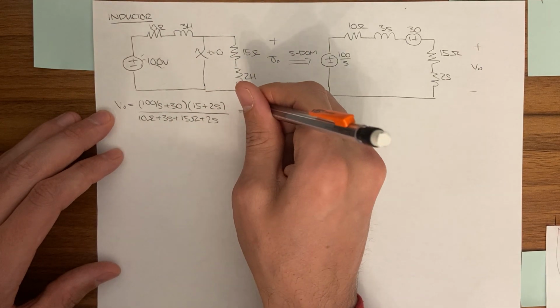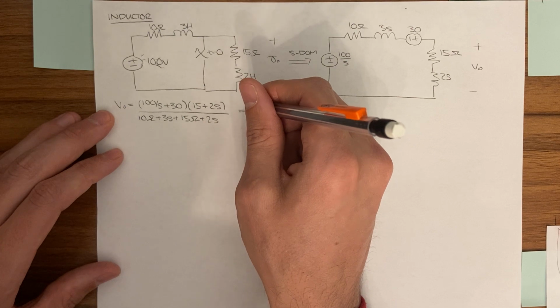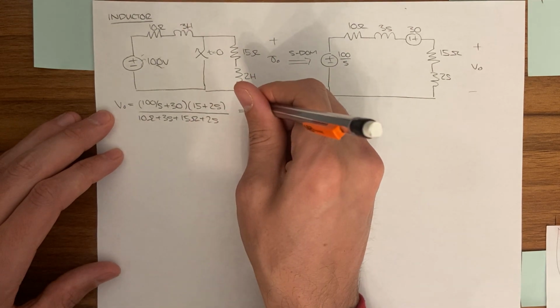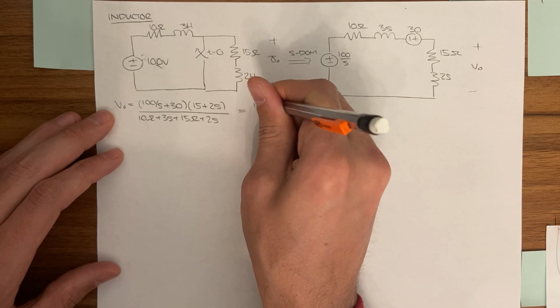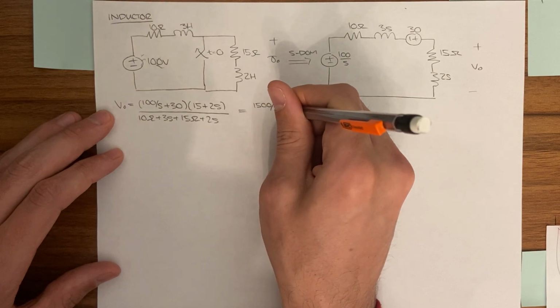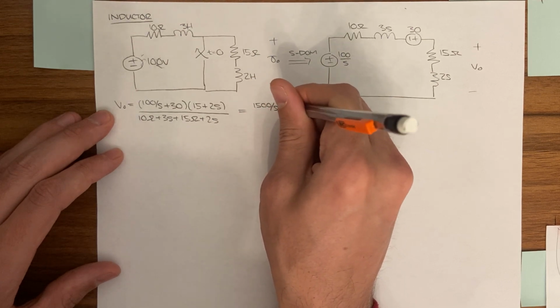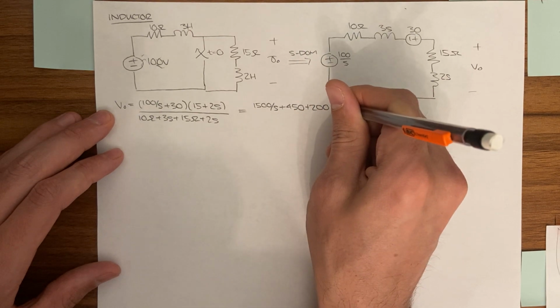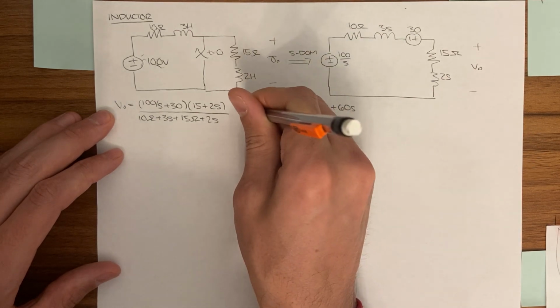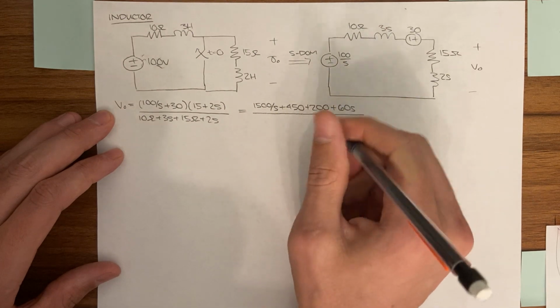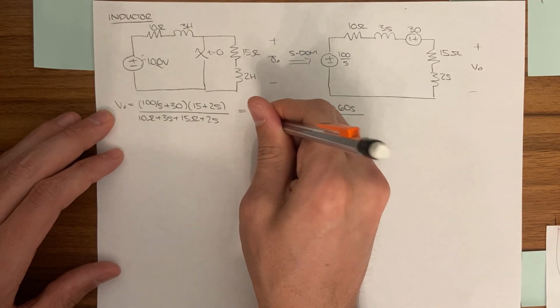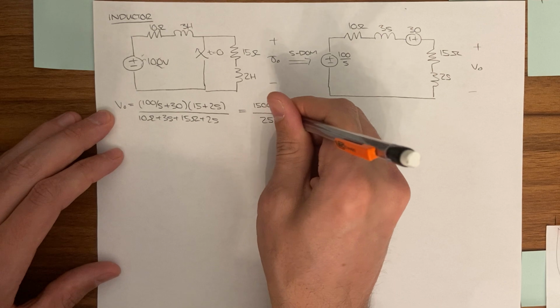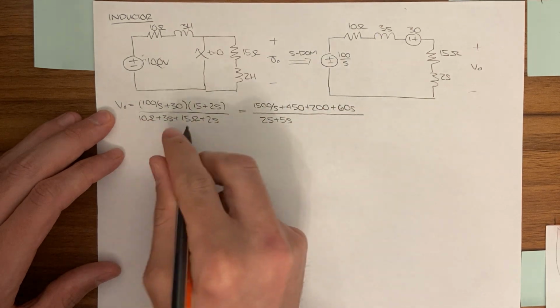So we can just start factoring everything out, and we end up with 1500 over S plus 450 plus 200 plus 60S, all over 25 plus 5S once you combine everything on the bottom.